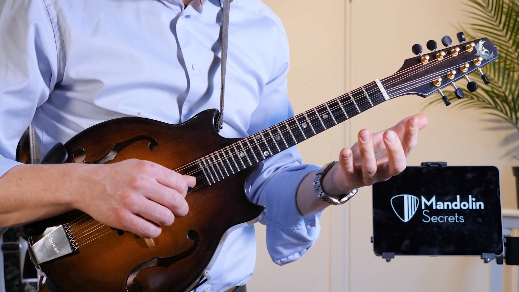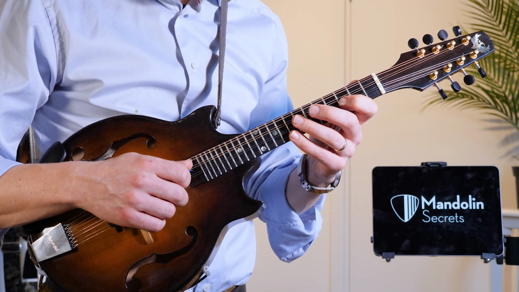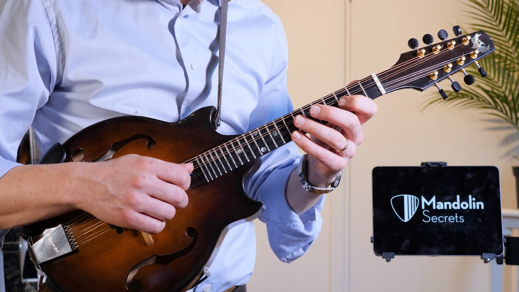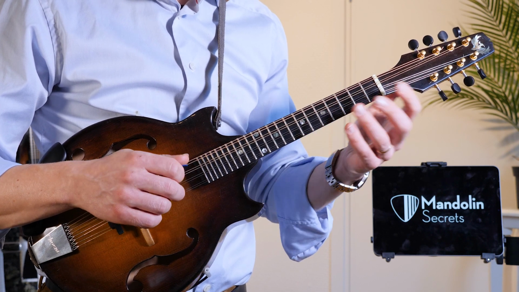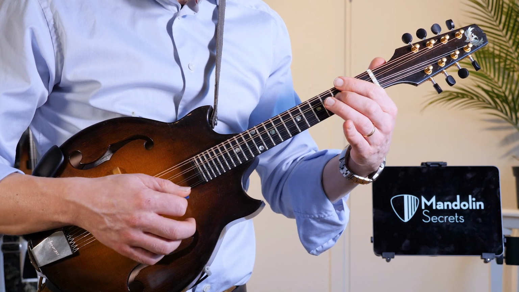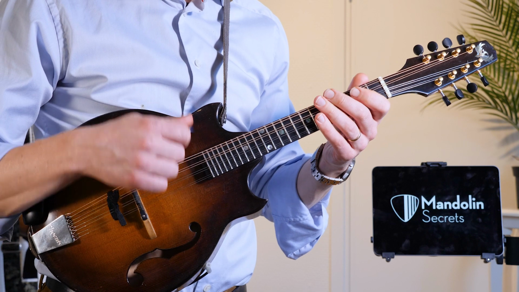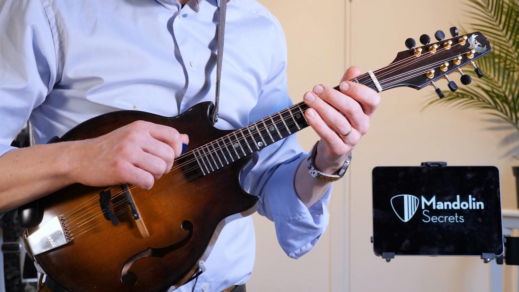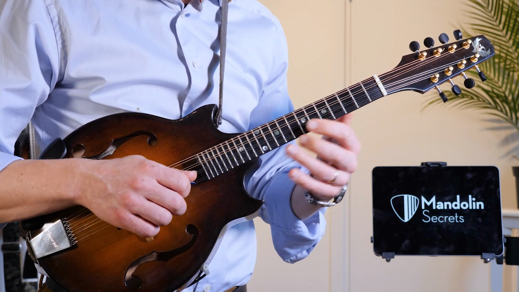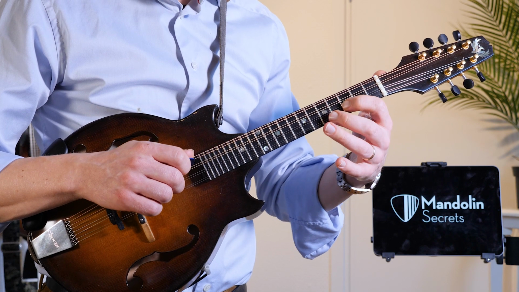What's happening there? When we're going for the top strings and doing this little ghost note strum, it's all downstroke, starting from the bottom string and going to the top strings.